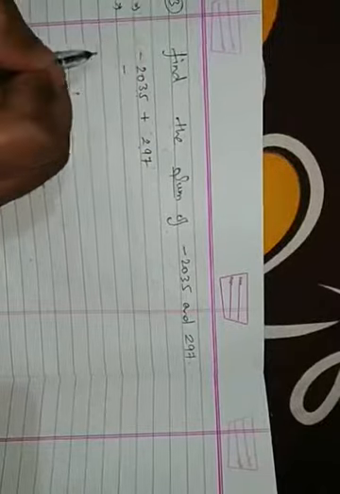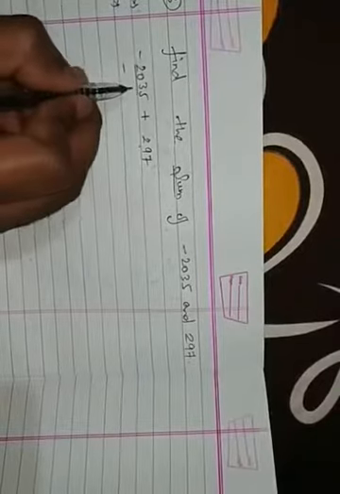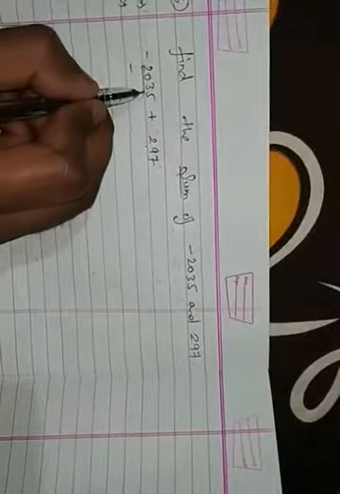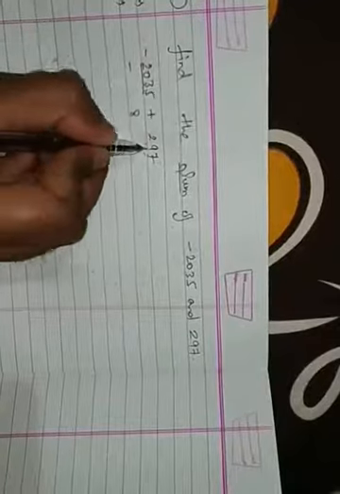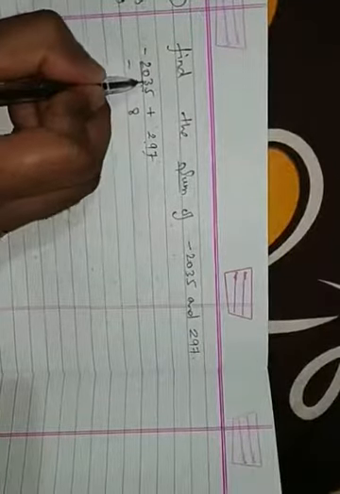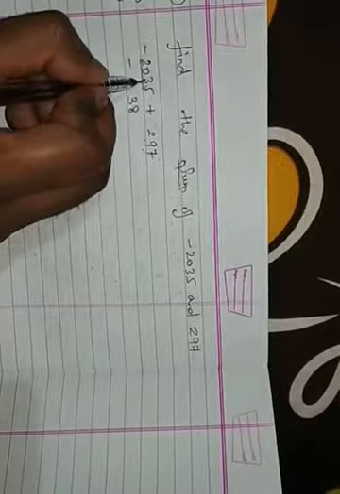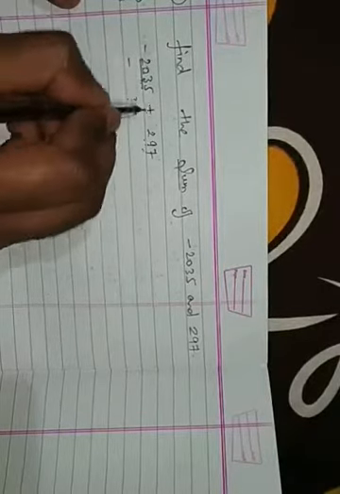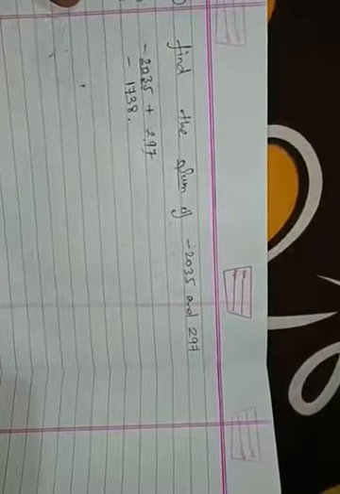We will subtract 297 from 2035 and the sign will be negative because 2035 is the greater number. As I said earlier, the number which is greater, its sign will be retained in the result. 5 cannot subtract 7. We will take a carry, that is 1. 15 minus 7 will be equal to 8. 2 cannot subtract 9. We will take carry 1, that is 12 minus 9 will be equal to 3. Here we had got 1 carry. We are left with 9. 9 subtract 2 gives 7, and 1. That is minus 1738.